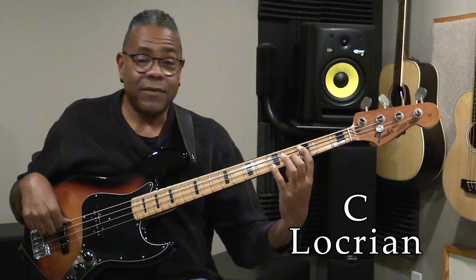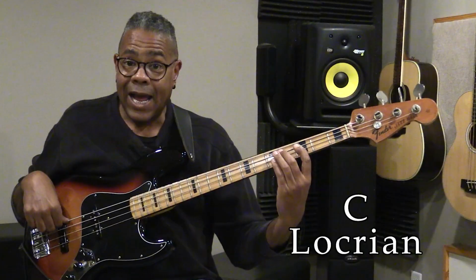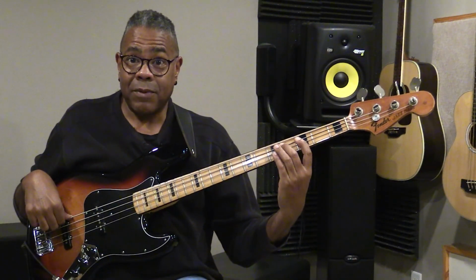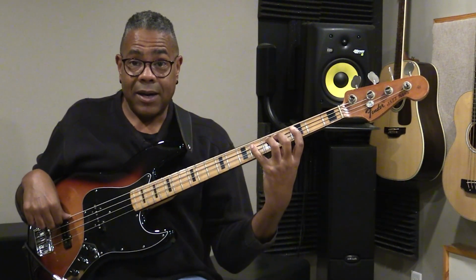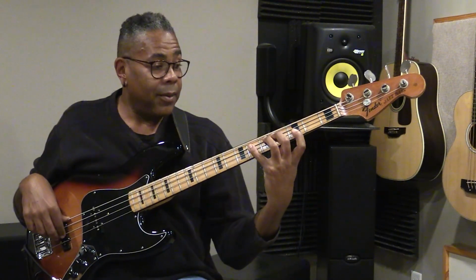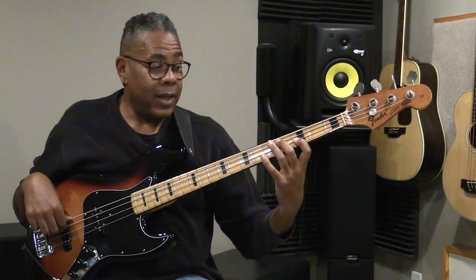third fret, index finger, A string; D flat, fourth fret, A string, with my middle finger; E flat, sixth fret, played with my pinky on the A string; F, played with my index finger on the D string.